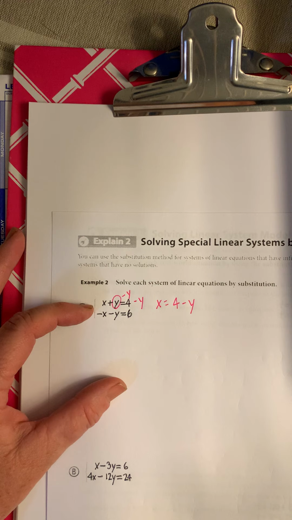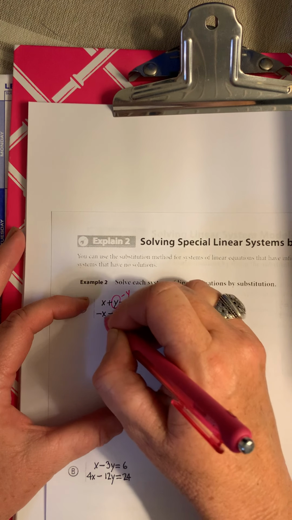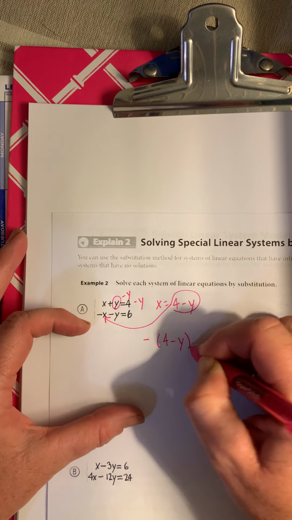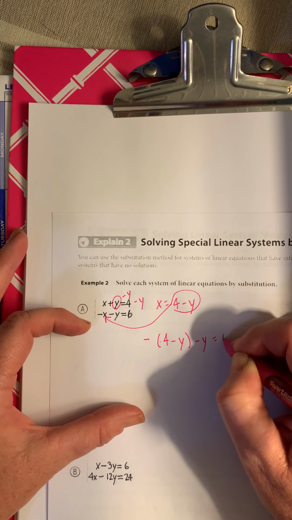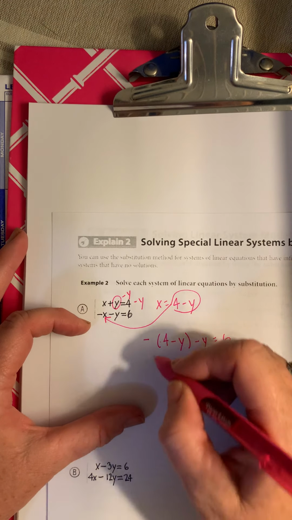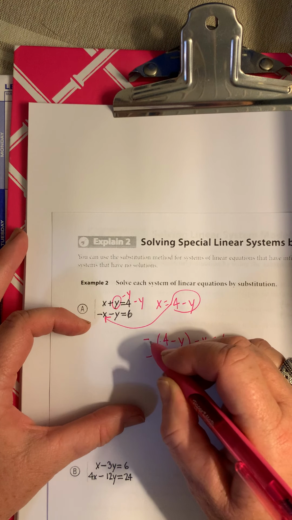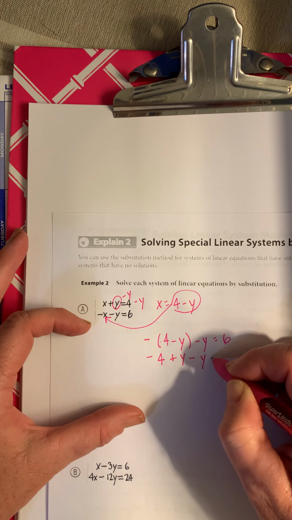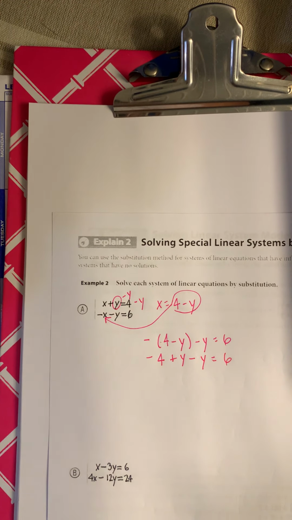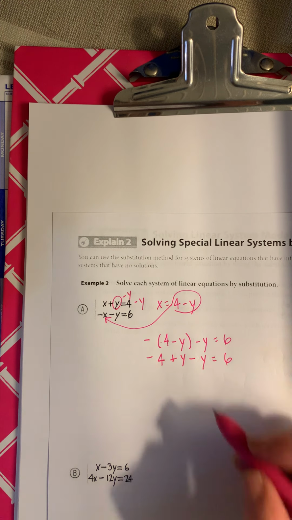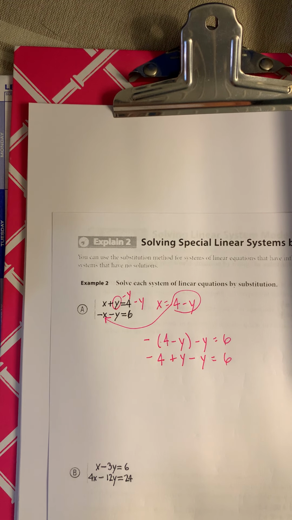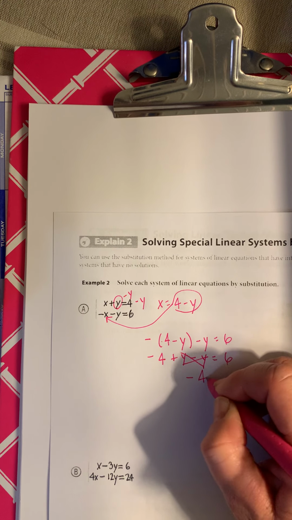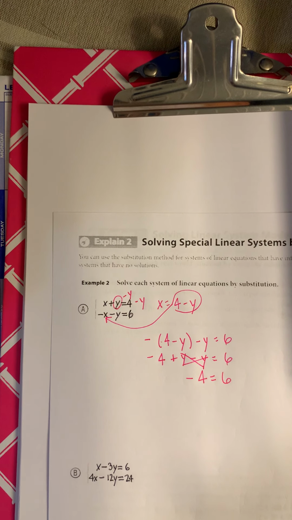Why not? Then I'm going to substitute this in for x: -4 minus y minus y equals 6. I get negative 4, distribute the negative, plus y minus y equals 6. And what happens when I have a plus y and a minus y? Well, they add up to nothing. They cancel out. And I get negative 4 is equal to 6.